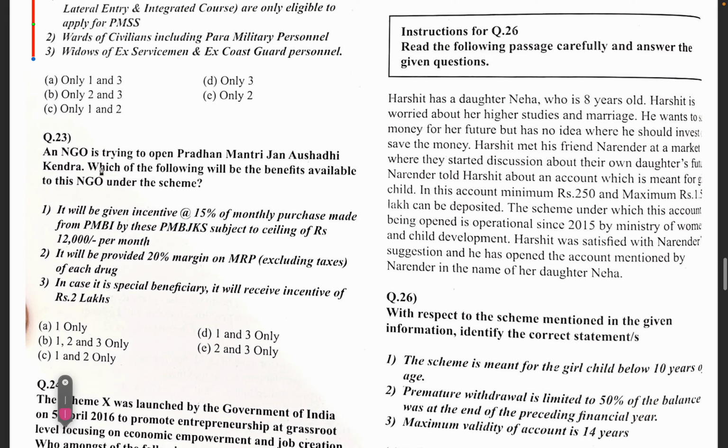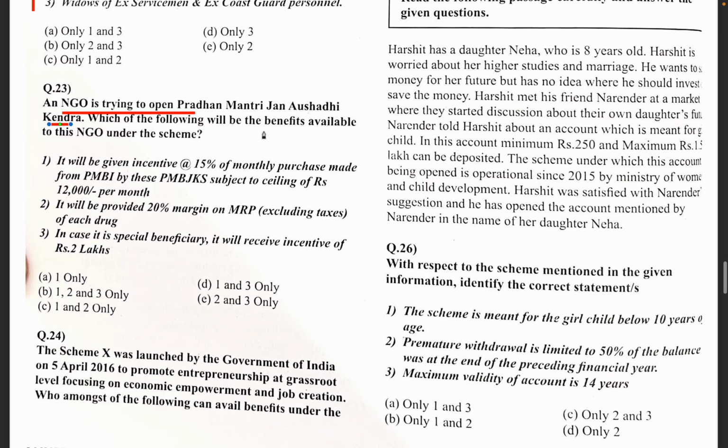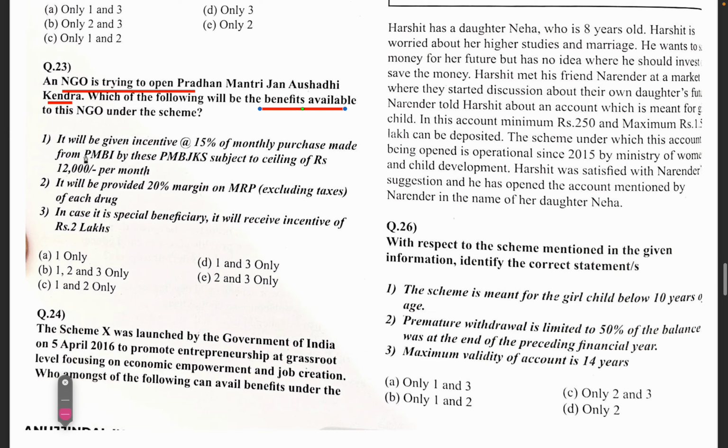Okay, now going ahead, an NGO is trying to open a Pradhan Mantri Jan Aushadhi Kendra. Now again, if you see, this is important for this year, because I think recently I was reading about this scheme. So again, they have asked what all benefits are available to this NGO. Numbers are there.